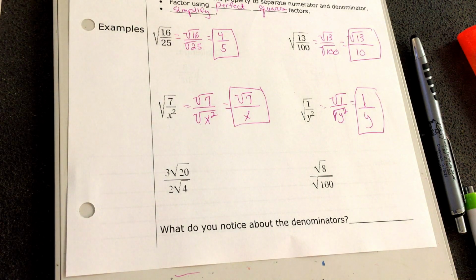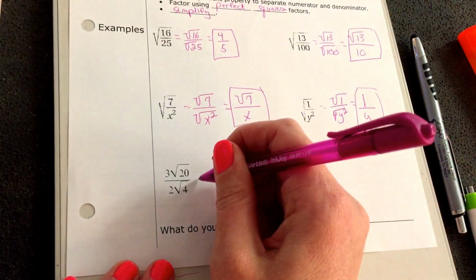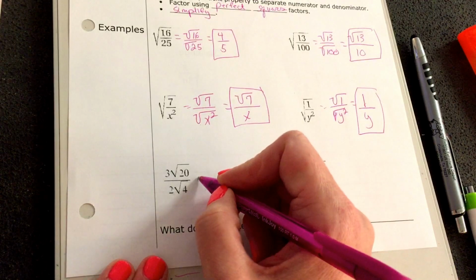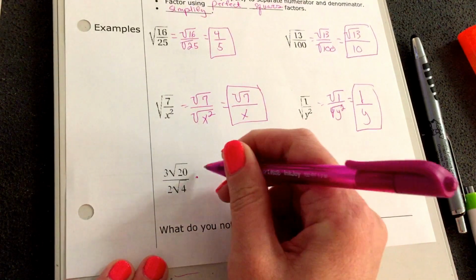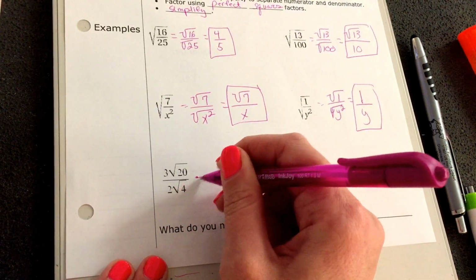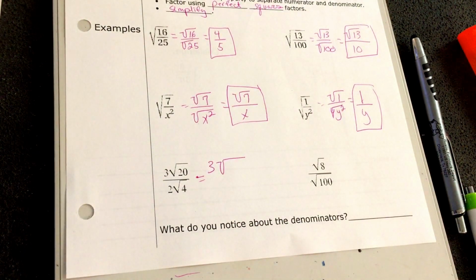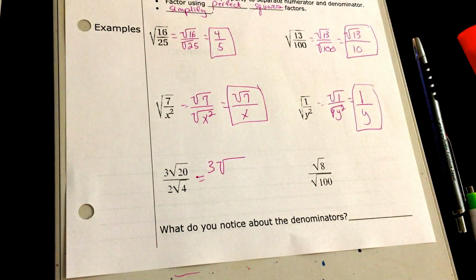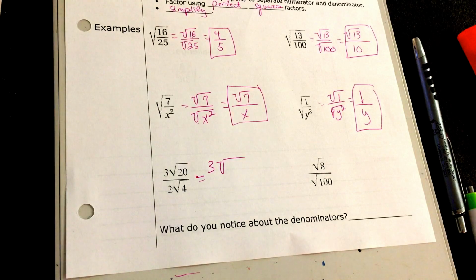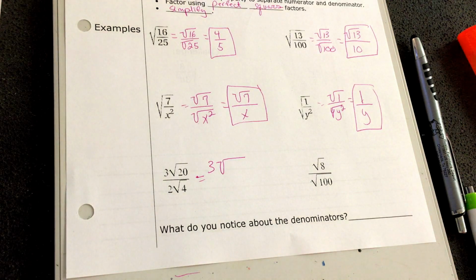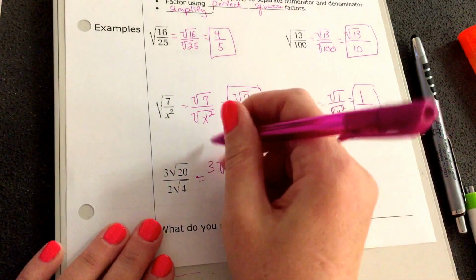So let's look at this one. Okay. We're going to, it's already separated out. So we have, equals 3. Now 20. What goes into 20? If we're talking about perfect squares, 4, 9, 16, 25. 10 and 2, but let's do perfect squares. 4 and 5.